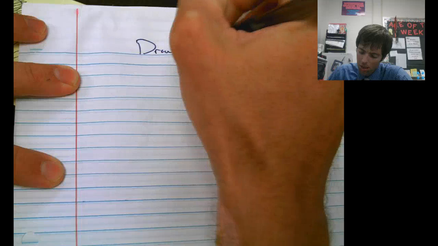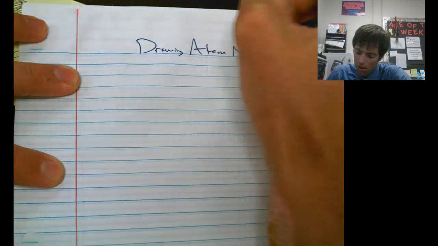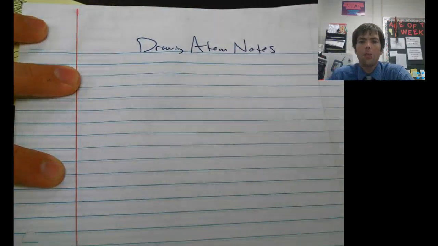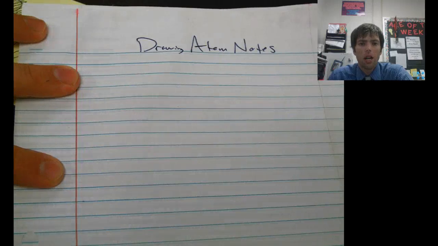We're going to call this Drawing Atom Notes. And in order to draw atoms, you first have to know which elements you want to draw off the periodic table. Let's take carbon for instance.